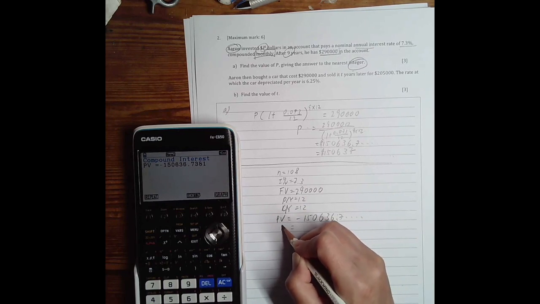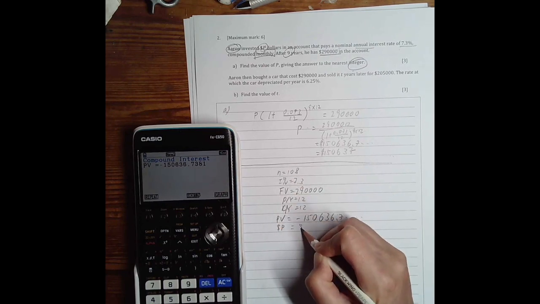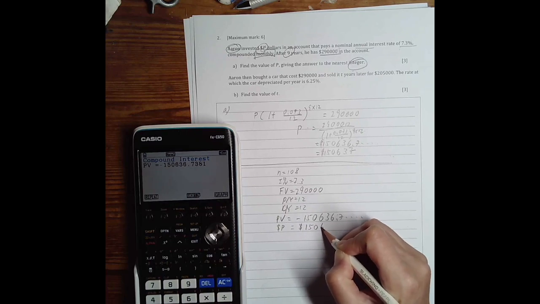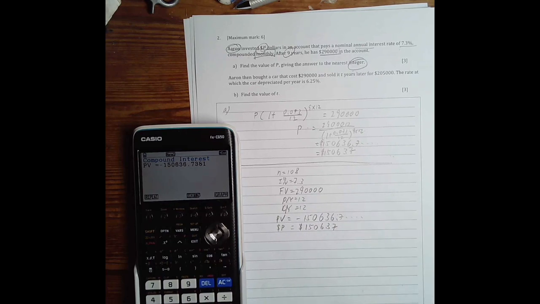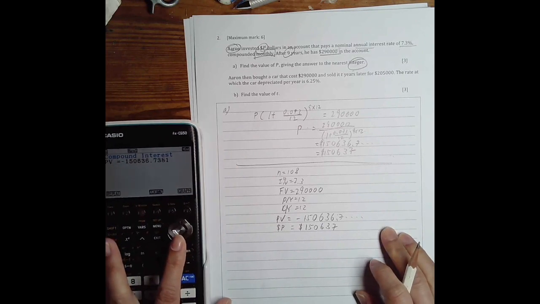So now P, from the question, should be equal to 150,636, rounding to the integer, and that is the answer. So either way should work. And then part B.